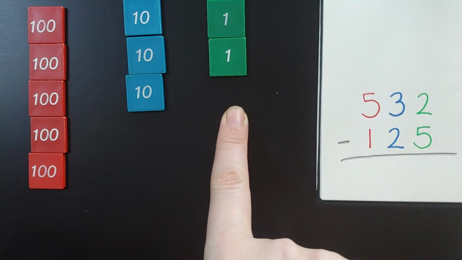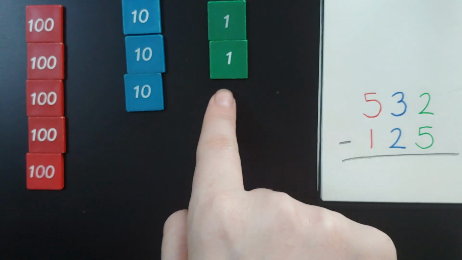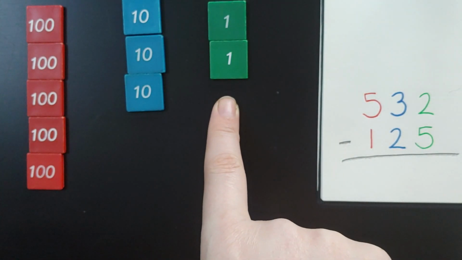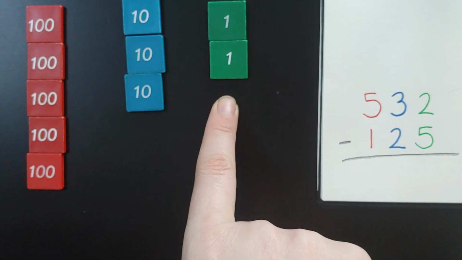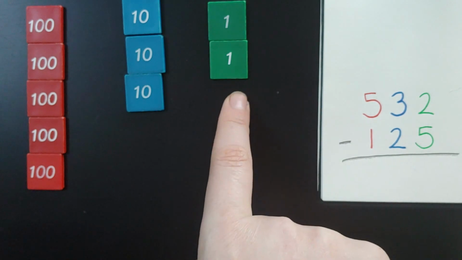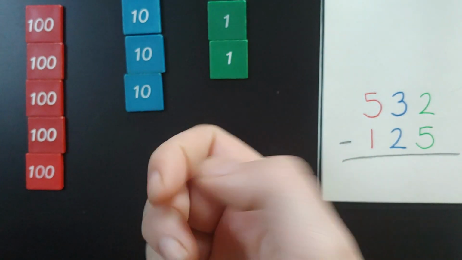Wait, I don't have enough. I can't pick up 5 units. There are only 2 there. This is what makes this type of subtraction special, our dynamic subtraction. We have to do something to get us more units. There aren't enough. We have to get more.